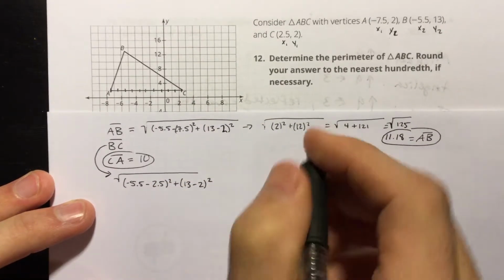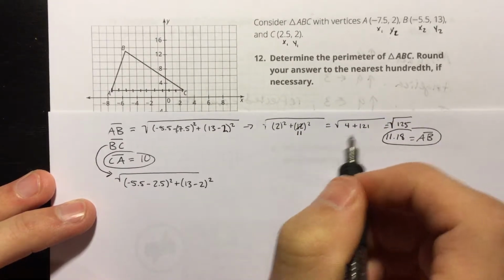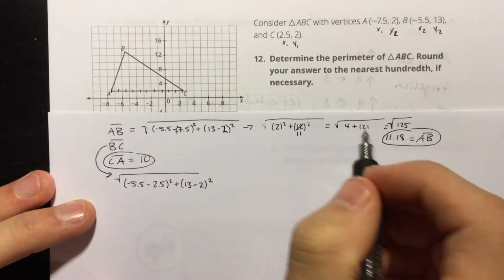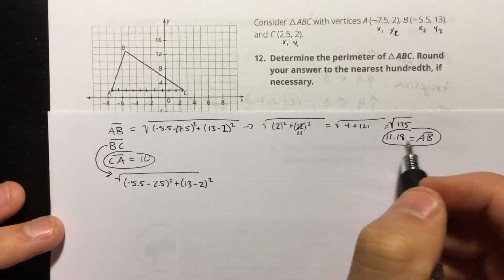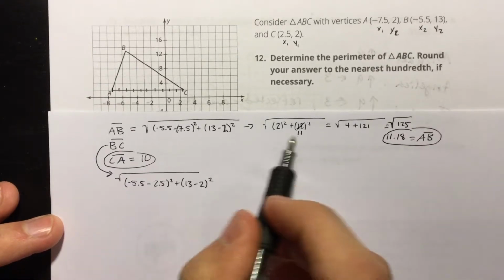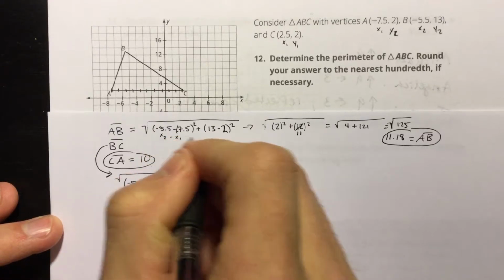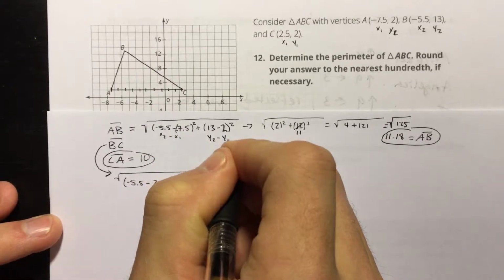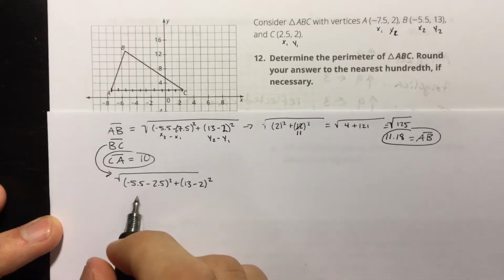And then over here we should have 11 instead of 12. I did have this right because I was looking at my notes. So 11 squared is 121. So 4 plus 121 is still square root of 125, and then 11.18. So this is the correct length. I just had some incorrect numbers in here, so just double check on that. Again, it's x2 minus x1, y2 minus y1, and I just copied down the wrong number. So there you go. And so now, back down to BC.